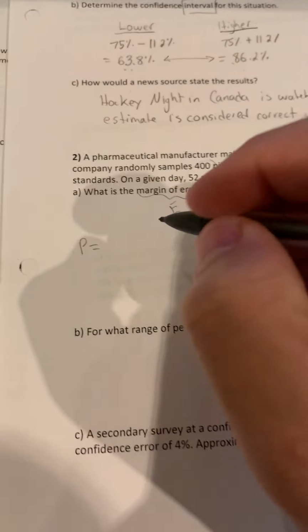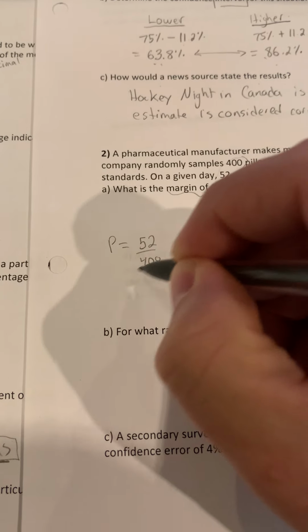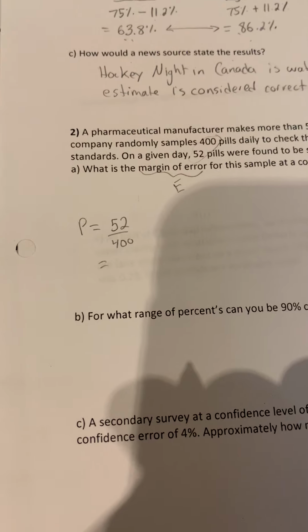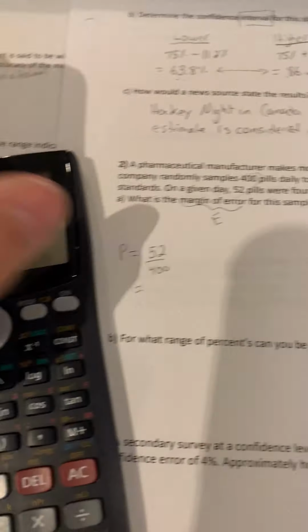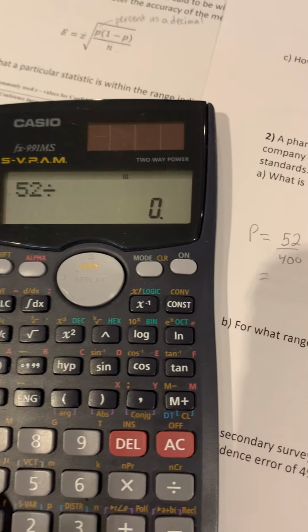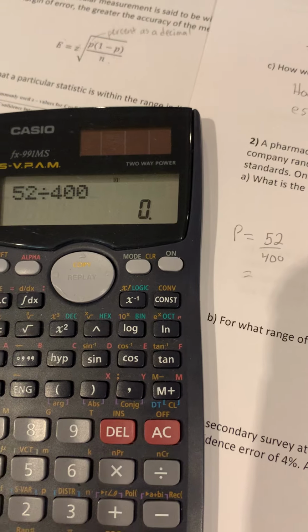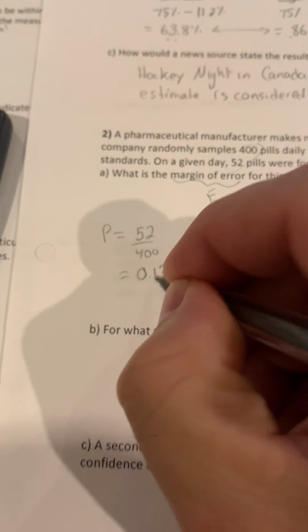So our percent, 52 out of 400, will give us our percentage of how many are substandard. Let's get my calculator here. So we have 52 divided by 400 gives us 13%. So our percent is 0.13.